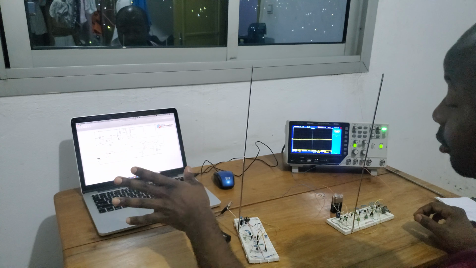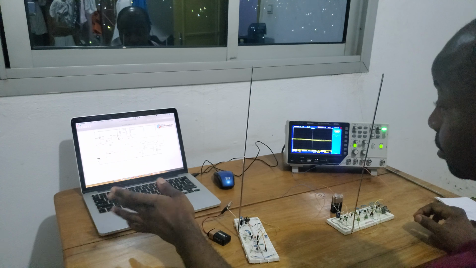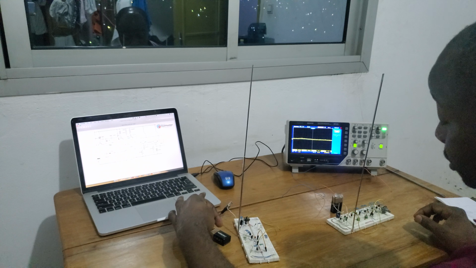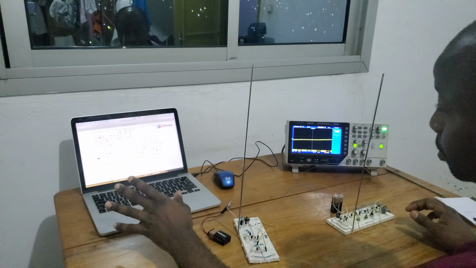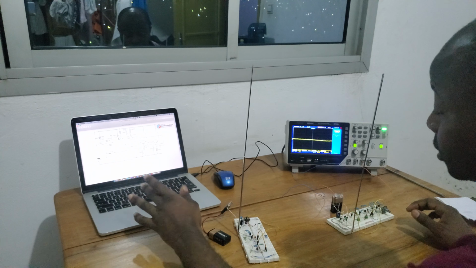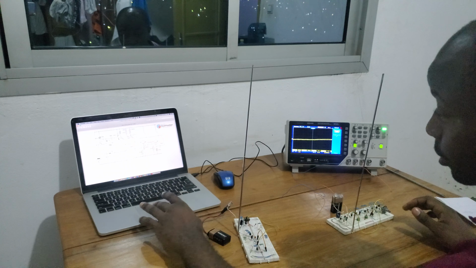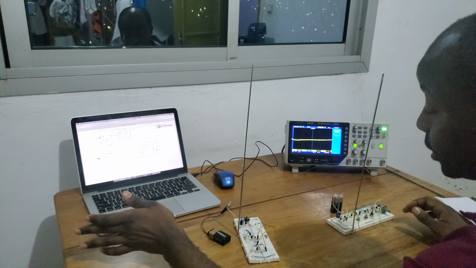I have made a circuit diagram, one for the transmitter and another one for the receiver, and I will put those two circuit diagrams under the video for those of you who are interested.